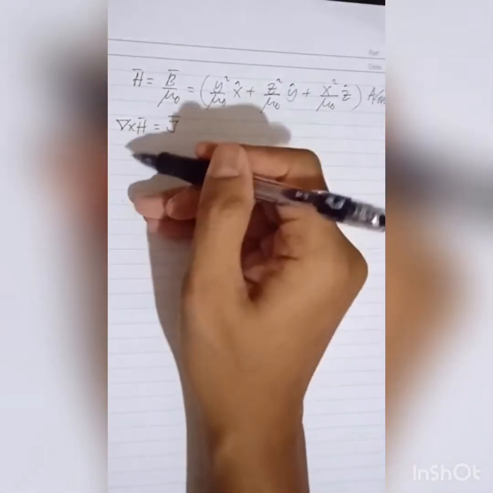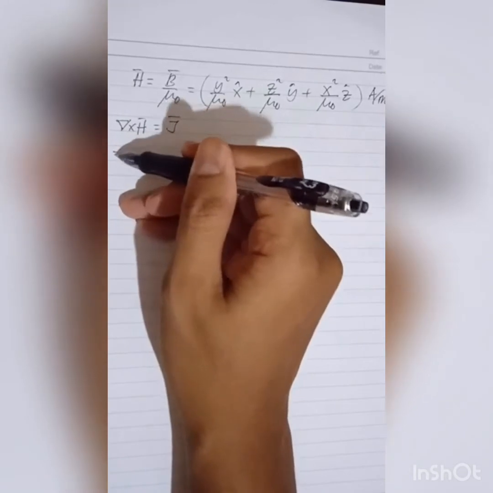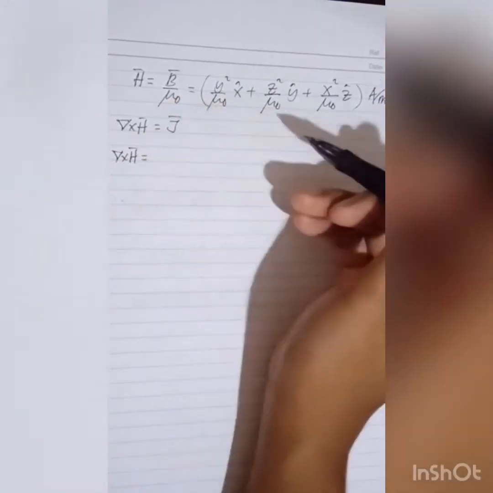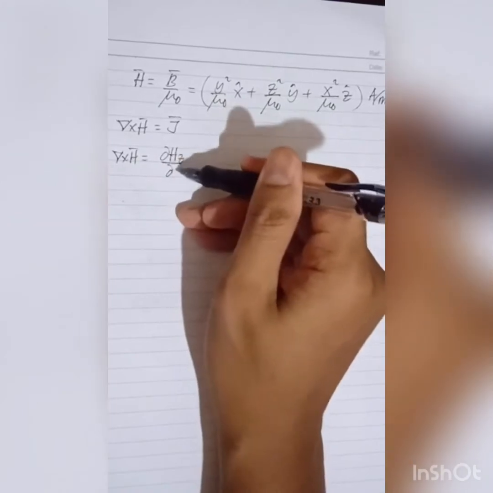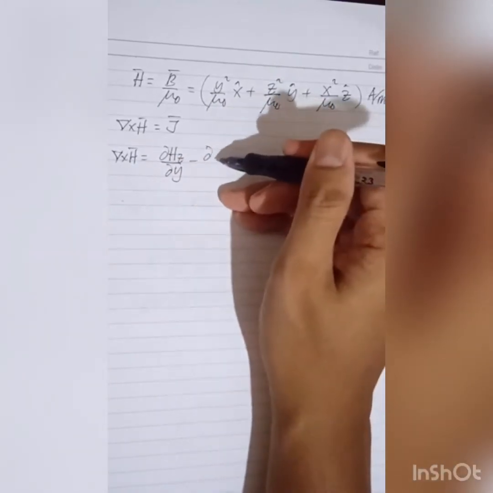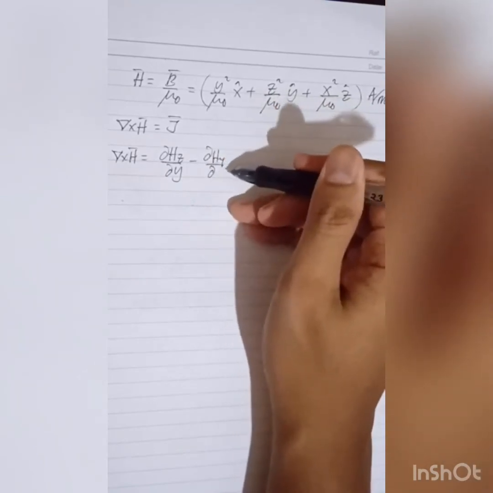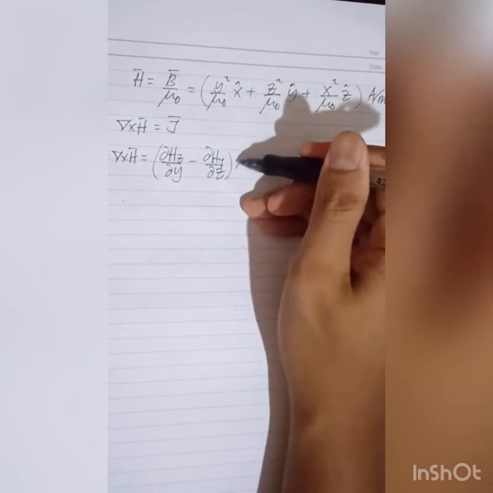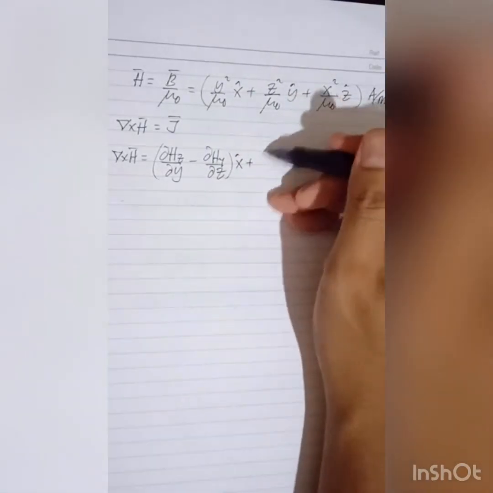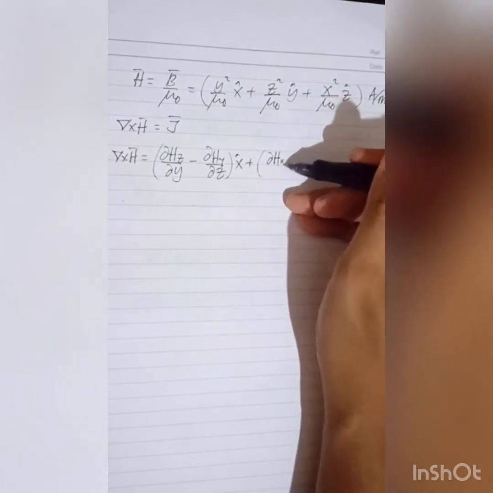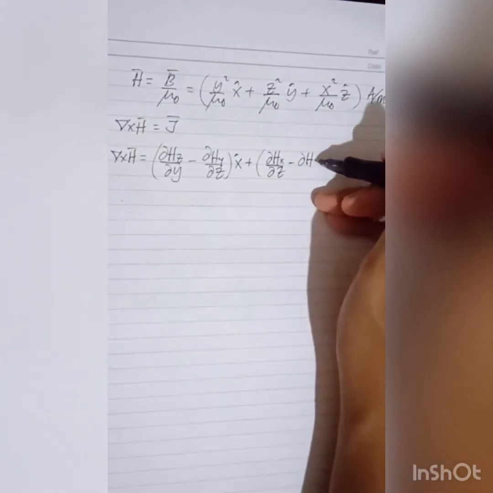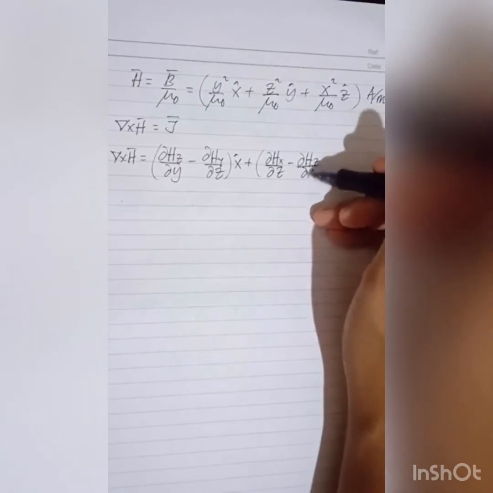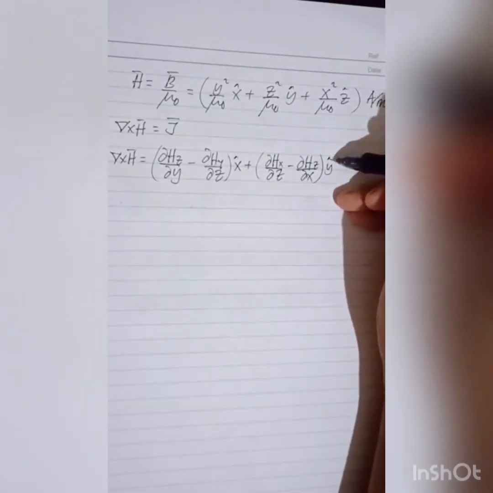So let's write together here. You find here the curl of H: the first one is d Hz component over dy minus d Hy component over dz, in the x direction, plus the next one, d Hx component over dz minus d Hz component over dx, and the whole term belongs to the y direction.